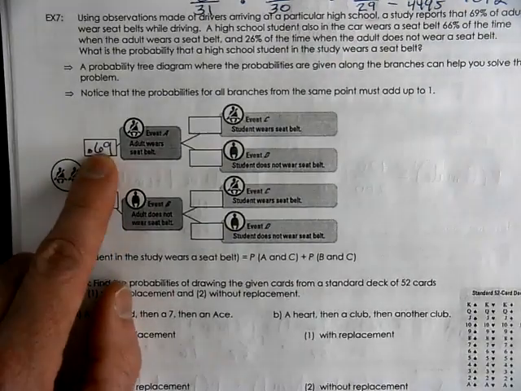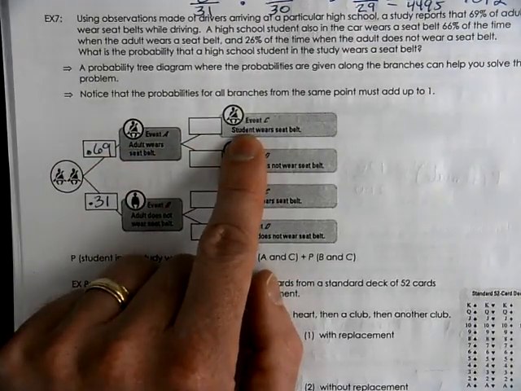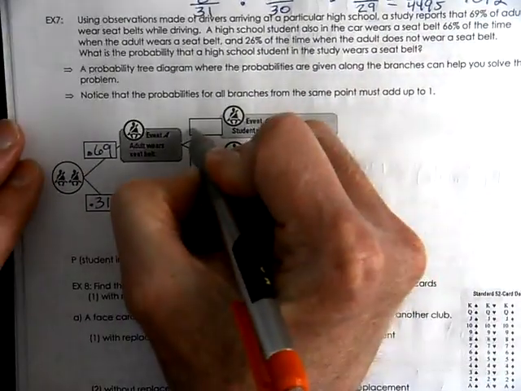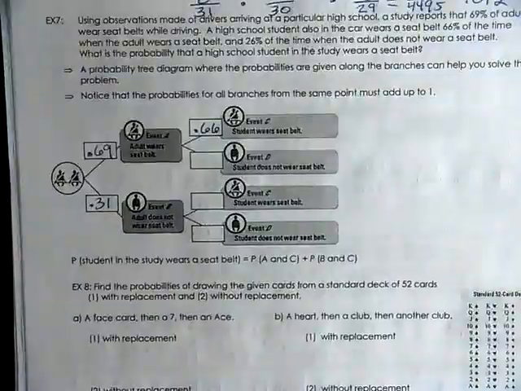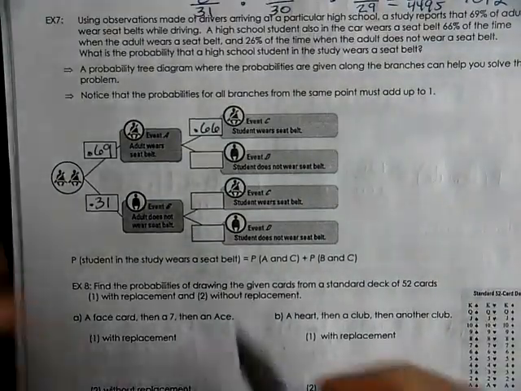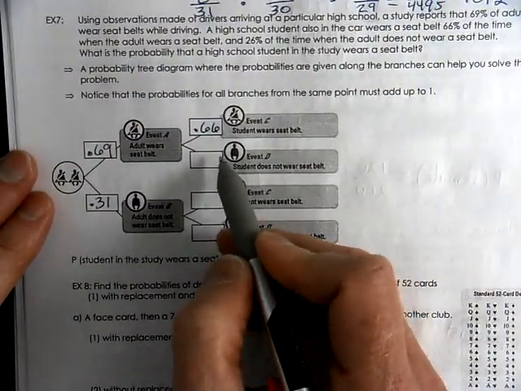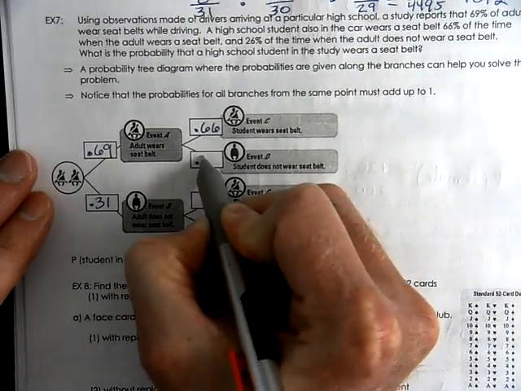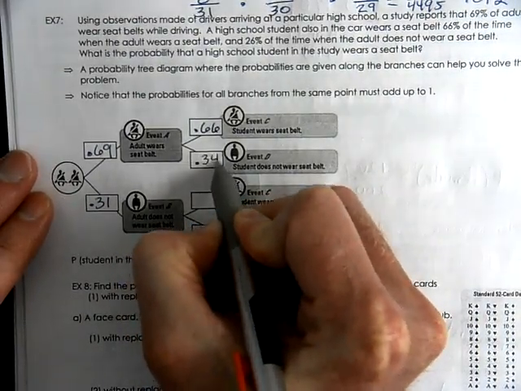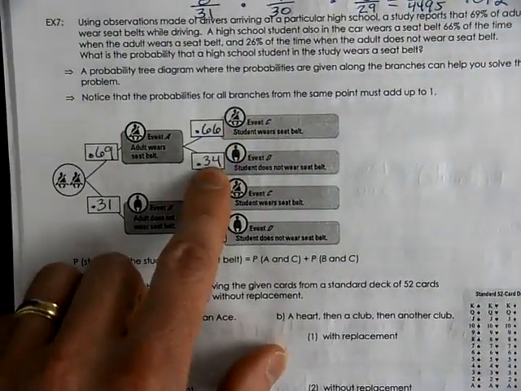Now, if the adult wore a seatbelt, what was the probability that the student wore the seatbelt? 0.66. So that means a student did not wear the seatbelt what percent of the time? 34%. So 66 and 34 would give you 100%.